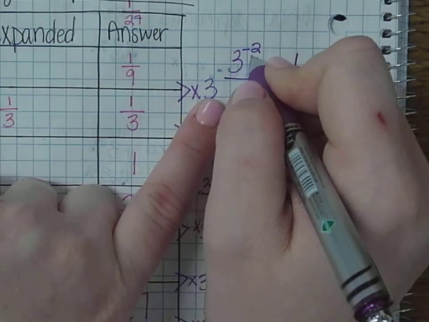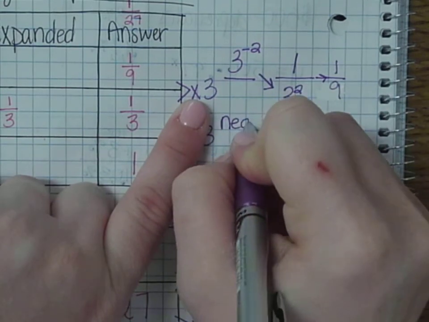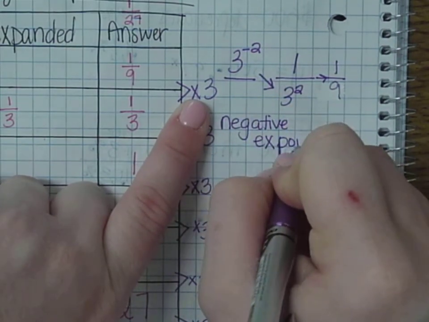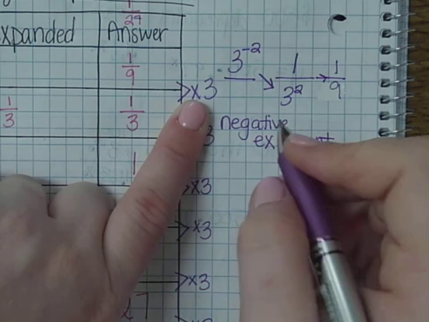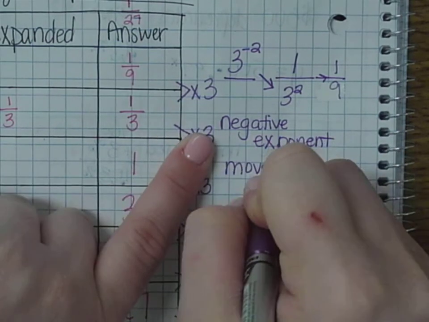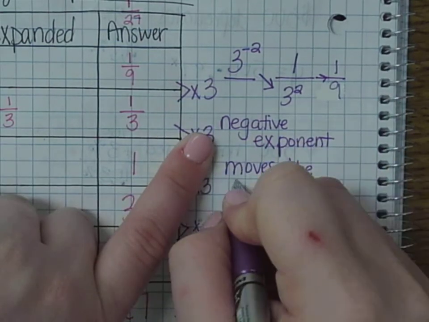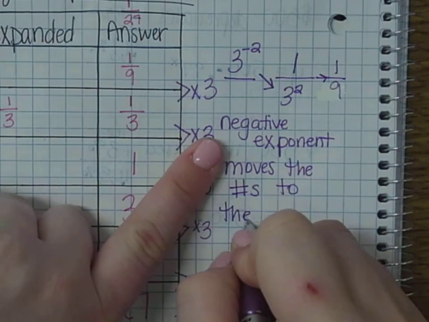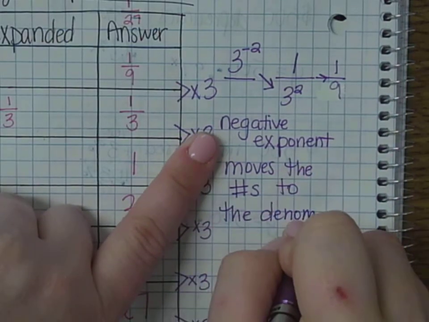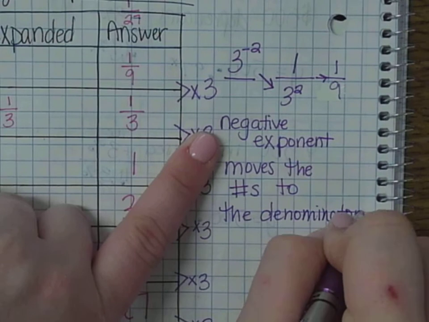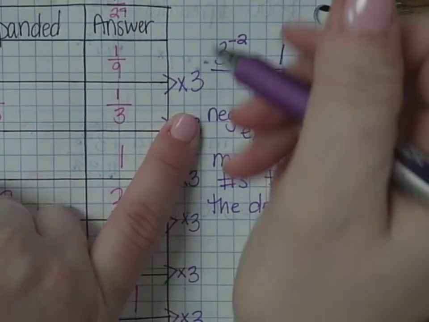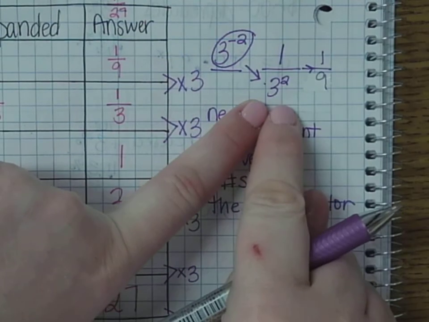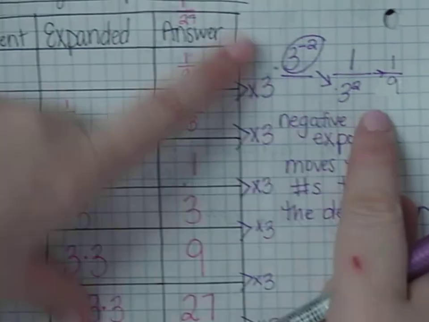So this negative exponent moves the numbers to the denominator. All of this information moves to the denominator, and it's no longer a negative exponent.